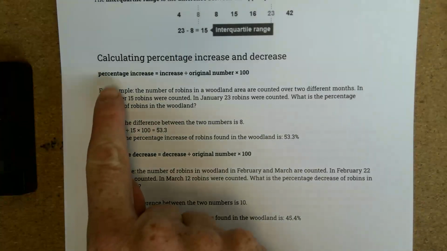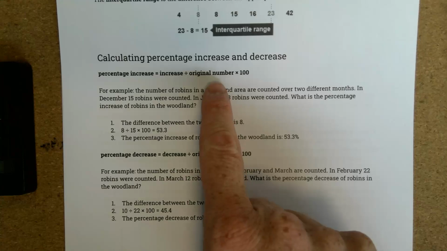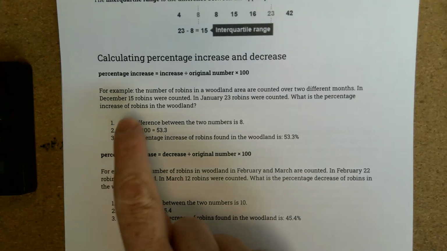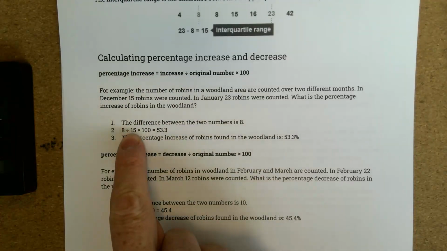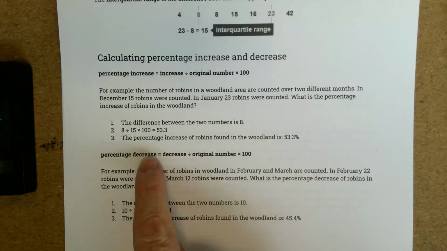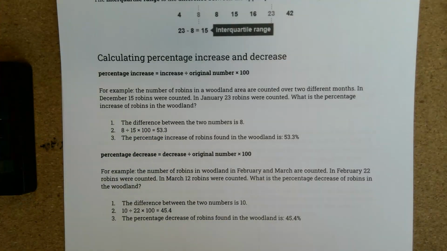We need to use this calculation. Percentage increase equals the increase divided by the original number times by 100. So firstly, we need the difference between the two numbers. That's 8. So we're going to take 8 as our increase and divide it by 15, which is our original number. We then multiply that by 100, which gives us 53.3. So the percentage increase of robins found in this woodland is 53.3%.